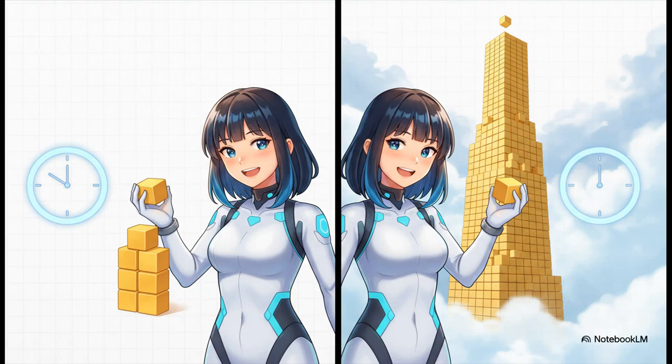Well, the secret is a concept that sounds, honestly, a little too good to be true. It's called constant time performance, or what programmers call O(1). Now, what that means is that whether you have 10 contacts or 10 million contacts, the time it takes to find any single one of them should be pretty much the same. It doesn't get slower as your data grows. And that is the incredible promise of the hash table.